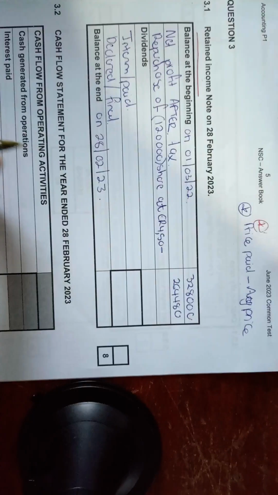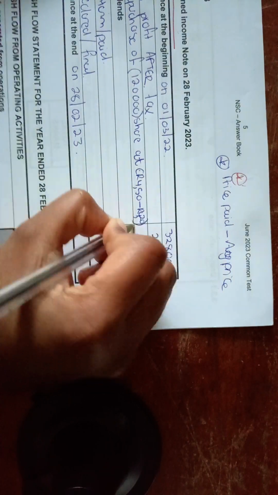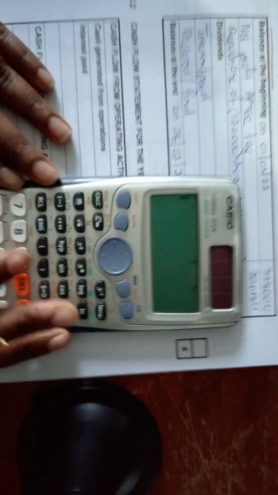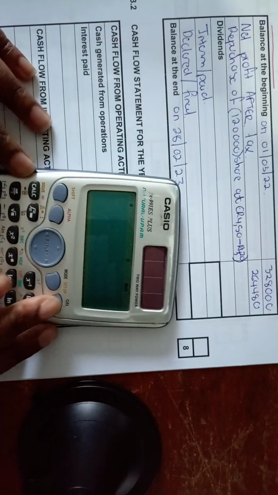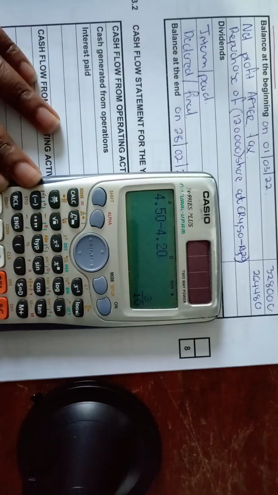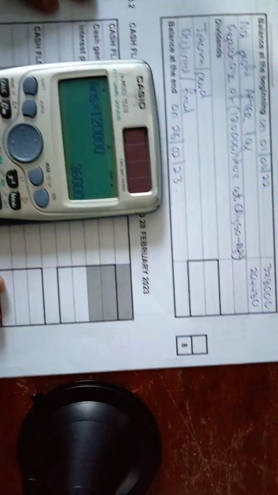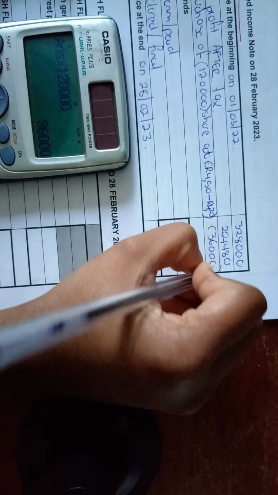So I'm going to say 4.50 minus the average price of 4.20. Okay, so I suggest you get this answer first and then you multiply it by 120,000. 4.50 minus 4.20 is 30 cents, and then you're going to multiply by 120,000, and then you are going to get 36,000.